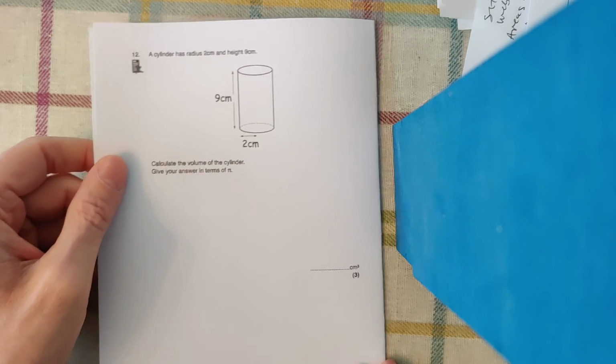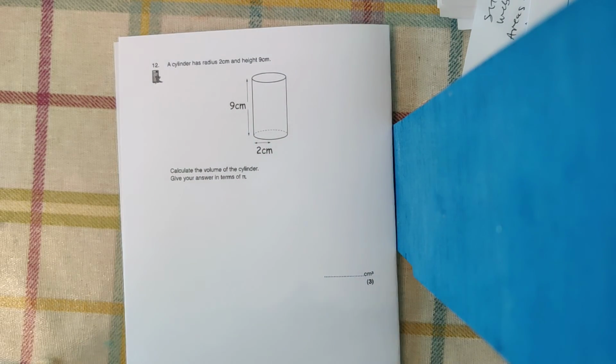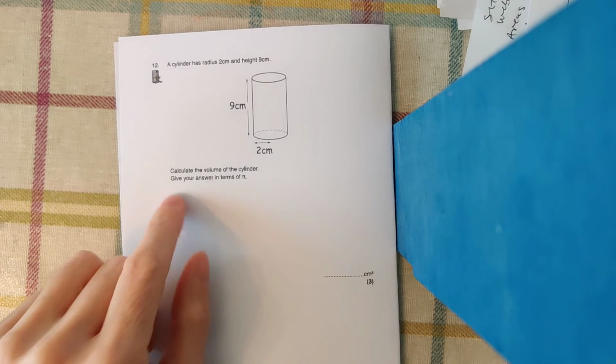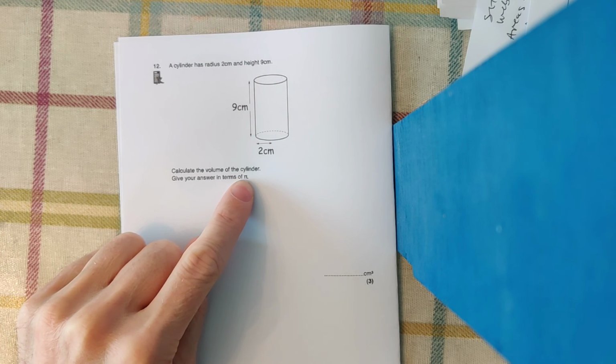Okay, next question is question 12. Okay, and that's the last question, I think. So you've got a cylinder. Calculate the volume of the cylinder. Leave pi in your answer.